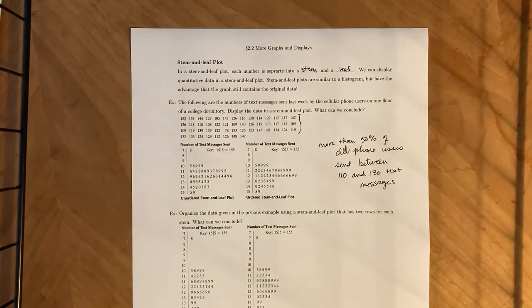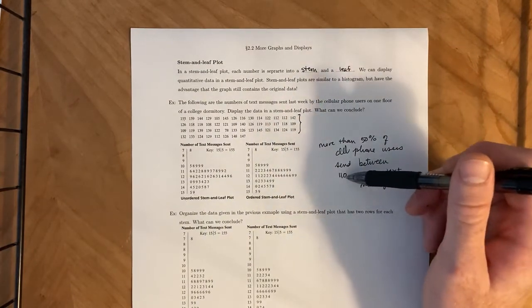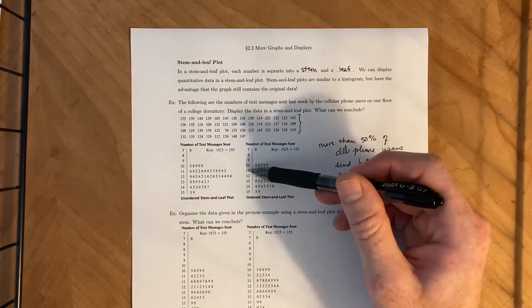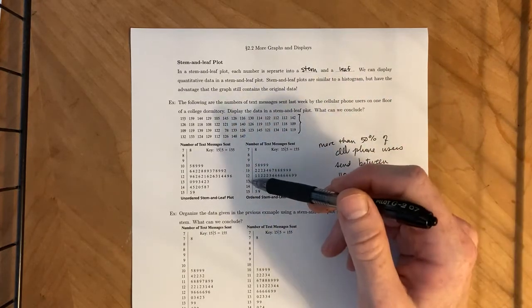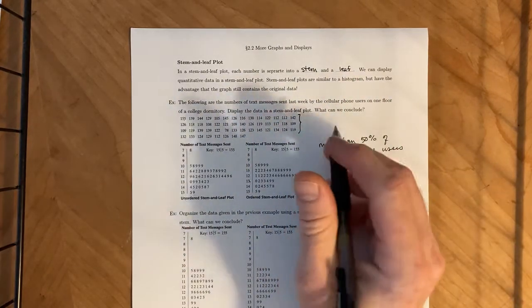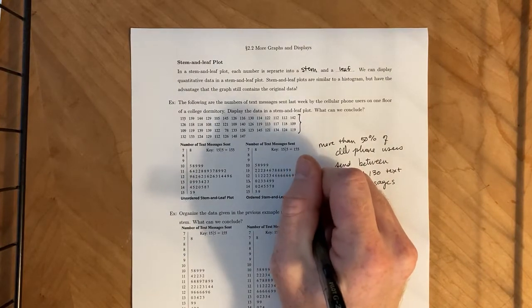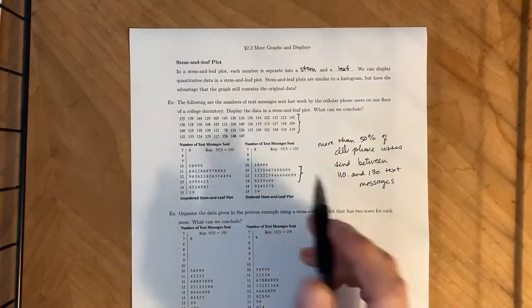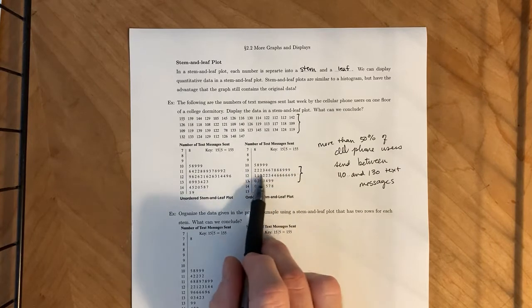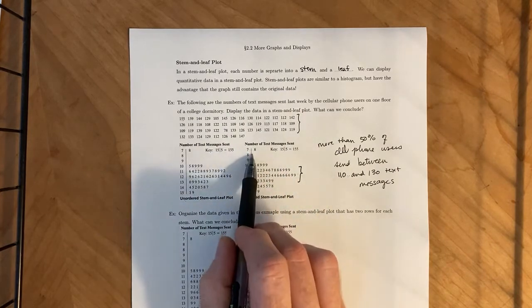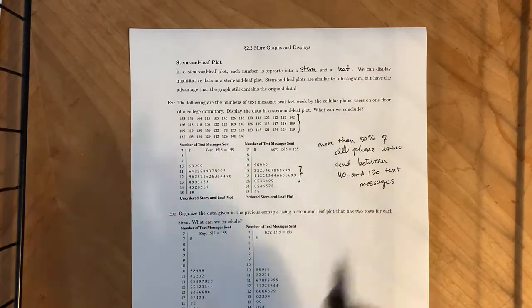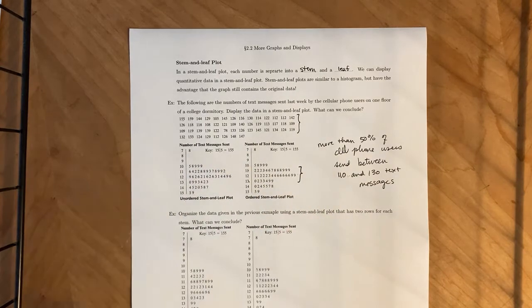Right, and how did we get that? Well, if we look, 110 is this stem for 11, and 130 is the stem 13. So right in here is the majority of our data. And if you counted up how many things are in these 3 stems versus the total, you'll have more than 50% in those 3 stems alone.